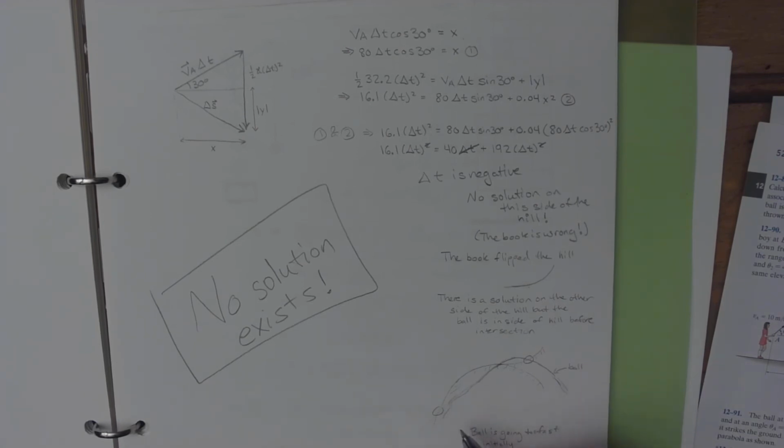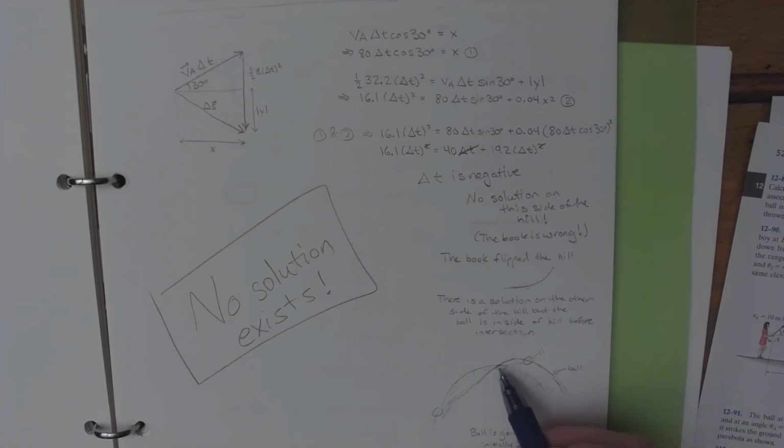So there are 2 points where these two equations intersect, the path of the ball and the equation for the hill. It intersects at a negative value of time and right when you kick the ball, which is when time is equal to 0. And there cannot be a third point where those two lines intersect. So there is no solution for a positive value of time.